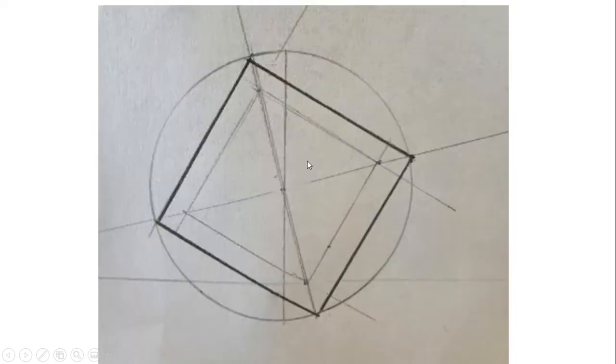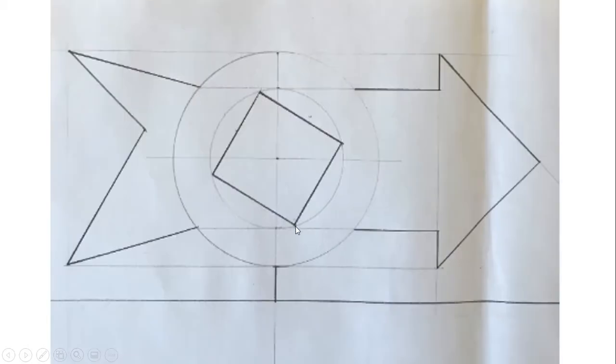After that, take your vertical line through it, take this distance on your compass and mark it off in the elevation as to where that corner is going to be in your elevation shown there. Then you can actually draw your square.